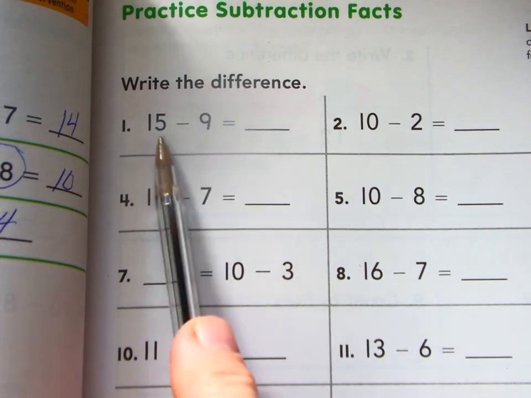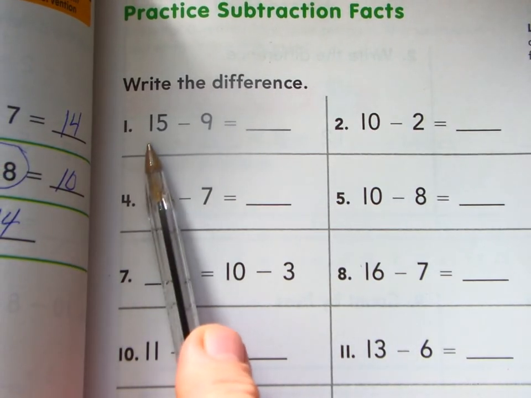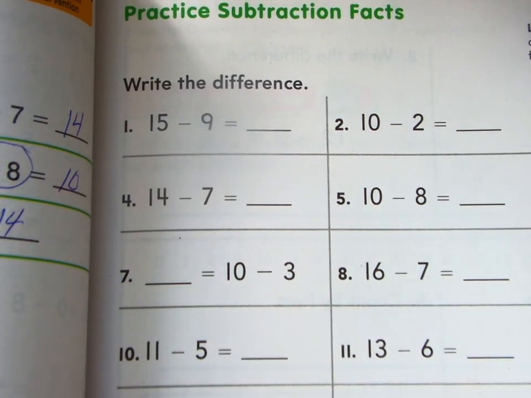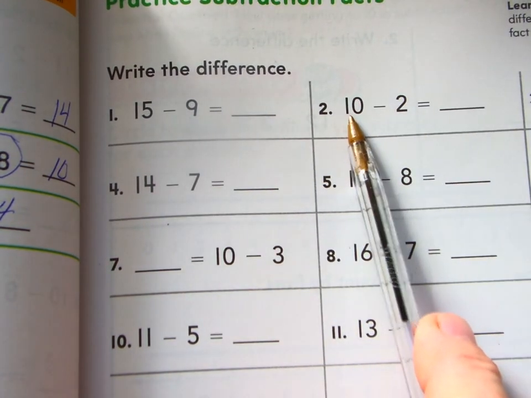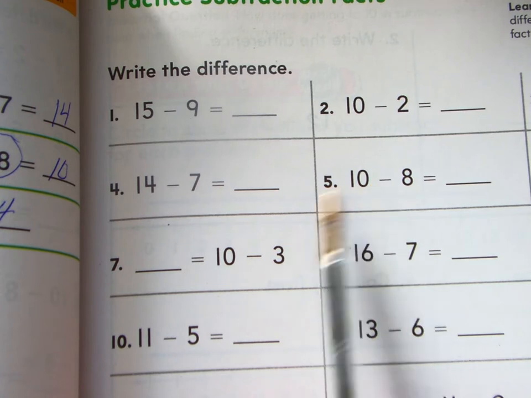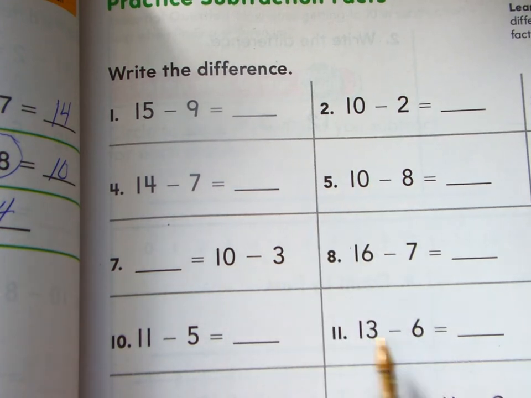I like to teach counting backwards, okay? See if you can count backwards to do all these, the big ones. If it's smaller, I got 10 fingers. I don't have to count backwards. I got 10. Easy, easy. But most of these are big numbers. You have to be able to count backwards.